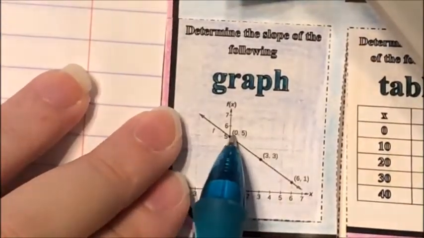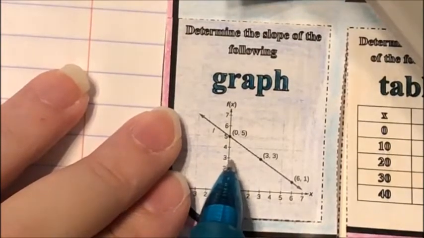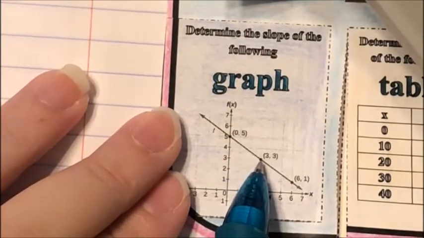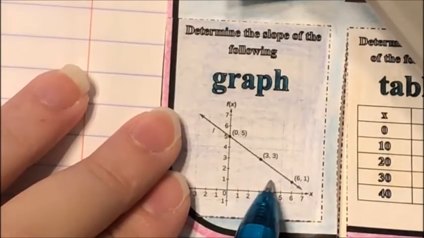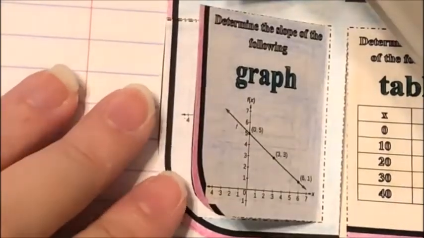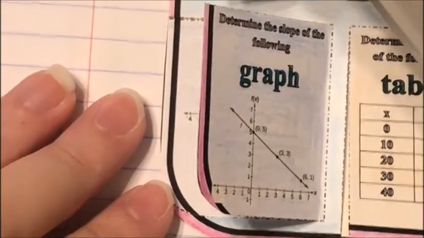So every time I go down 2 and to the right 3, I get to my next point. Down 2, to the right 3. Okay? So my slope is -2/3.